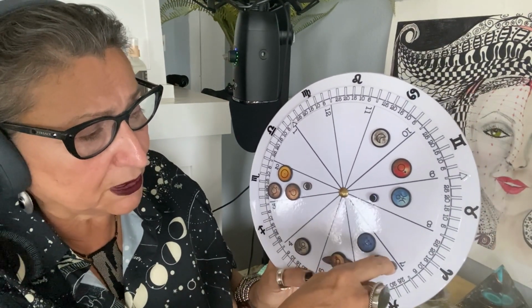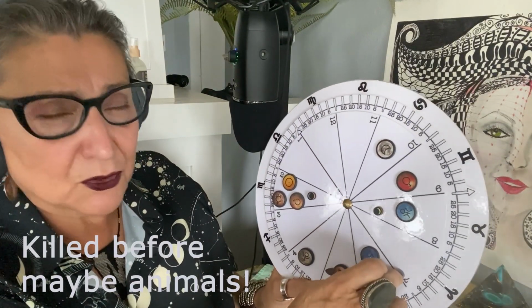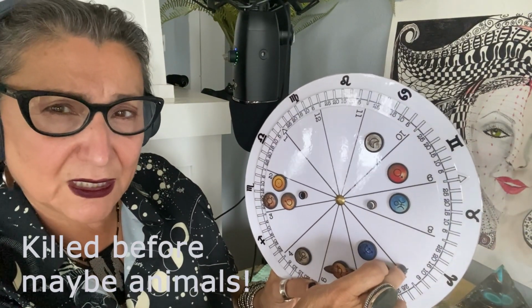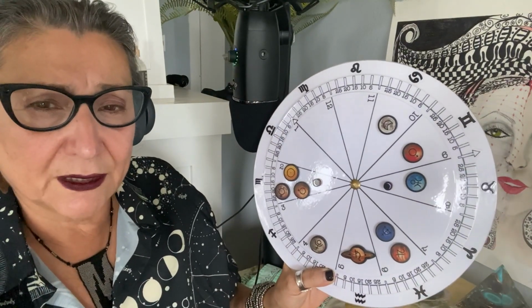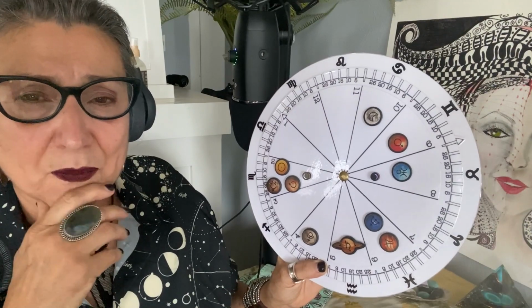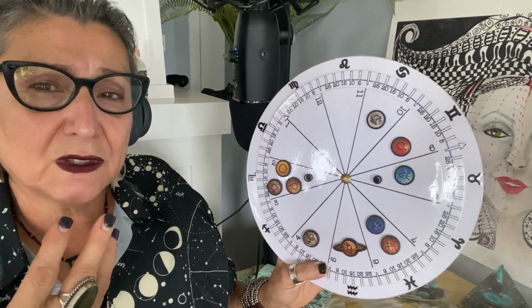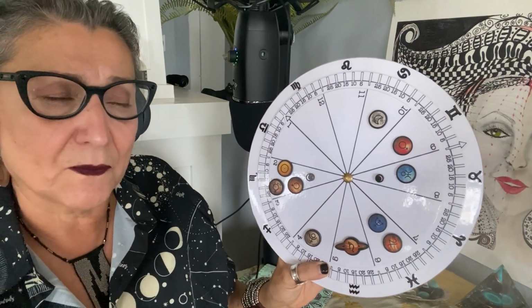Also, I don't show it here, but somewhere around here, the only thing that is there in the house of the killer is Chiron, which is an asteroid, and it's represented by the mythological wounded healer. So it's a wound that does not heal.